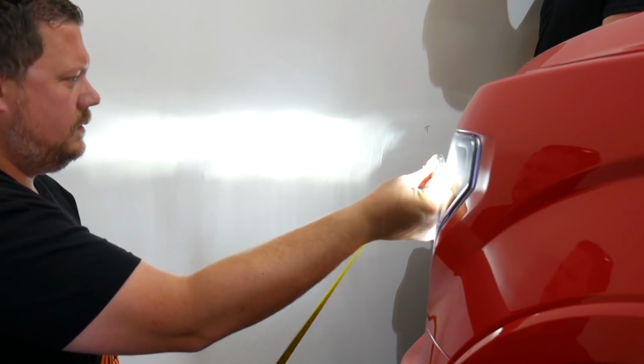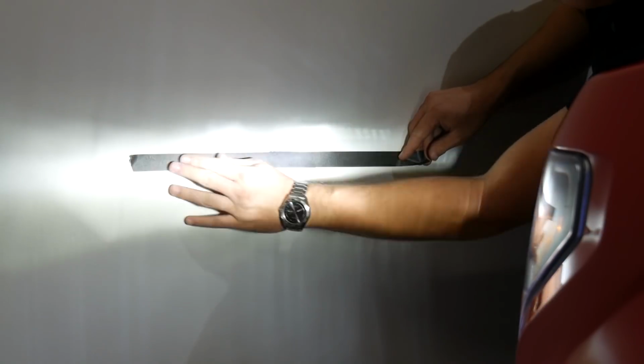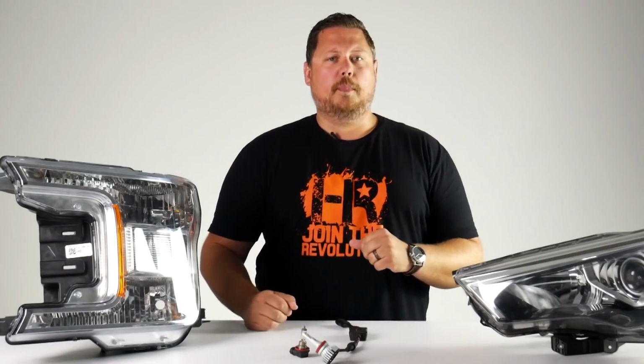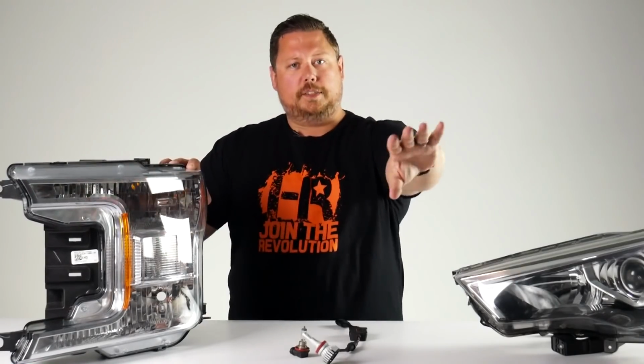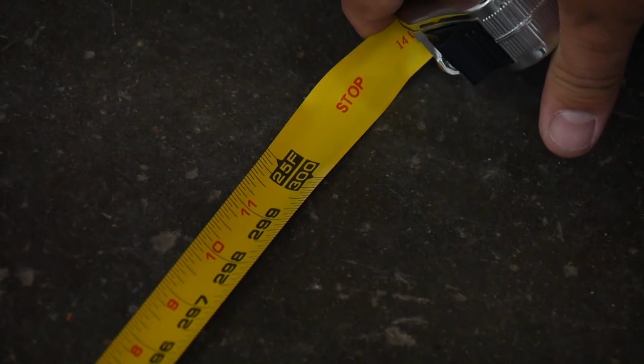Make a mark on the wall that correlates to the center of your headlight as close to the wall as possible. Sometimes, if you have the right tools, you can even get away with a level. That way you know it's perfectly straight along the space between your car and the wall. Next, get out your tape measure. Measure 25 feet away from the wall to the front of your headlight lens. This spot right here on your headlight should be exactly 25 feet away from the wall. Try not to do any more or less.